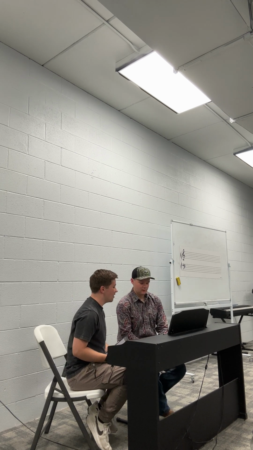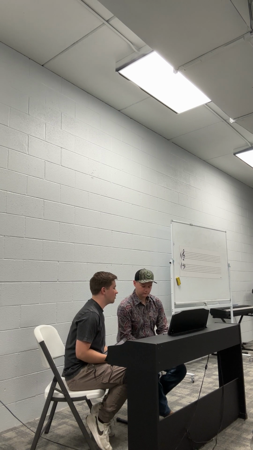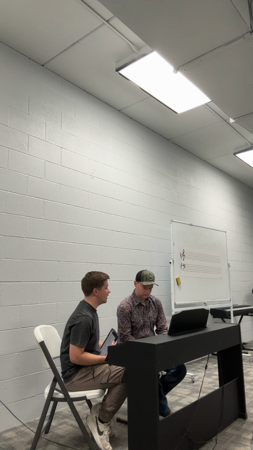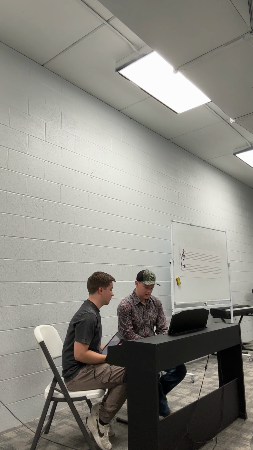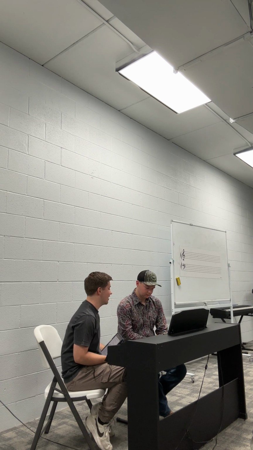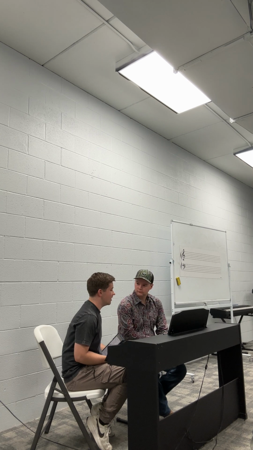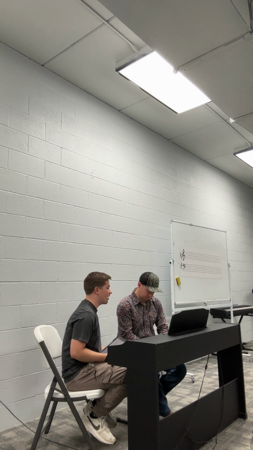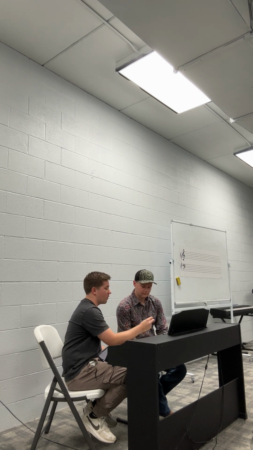I'll kind of quiz you a little bit like this. So this one's C. Which note would be E? Okay. Which note would be A? Yep. And then try and find F. Good job.